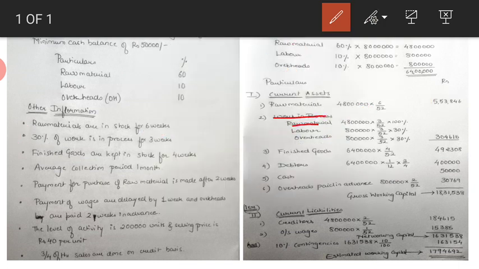So under work in process, we have raw material, labor, overheads. Raw material total cost is 48 lakhs into the work in process for 3 weeks. So 48 lakhs into 3 divided by 52 into 100%. Whatever percentage of work in process doesn't matter. Raw material should always be 100% when we calculate work in process.